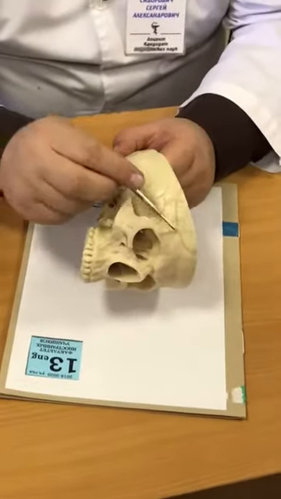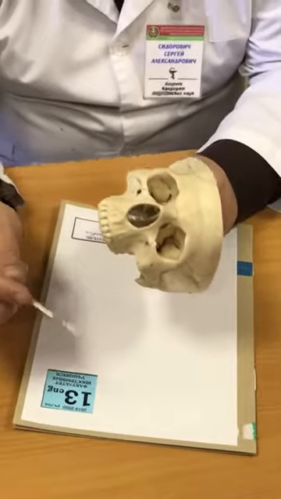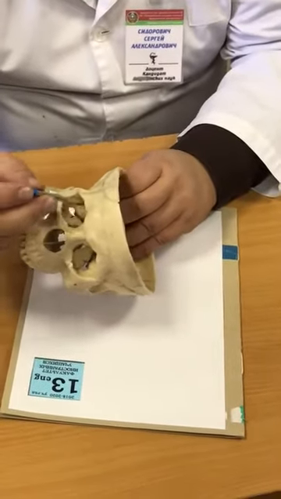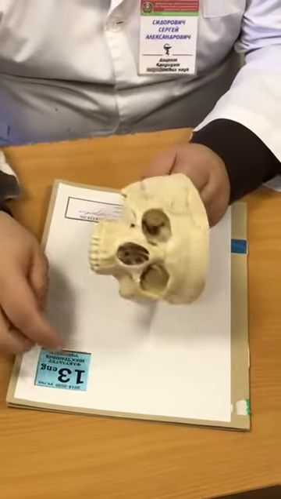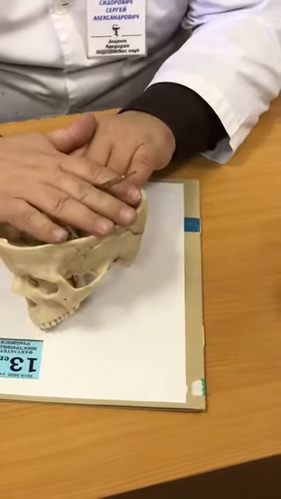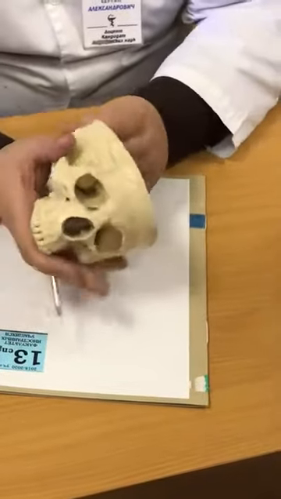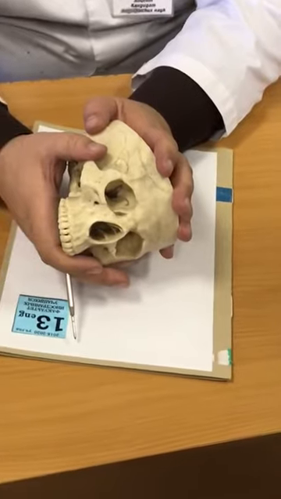Not necessary to prepare temporal fossa, infratemporal, pterygopalatine fossa next time, and the same next time orbit and nasal cavity. It will be last classes in osteology. Next time only internal and external base of the skull and roof of the skull. That is all.